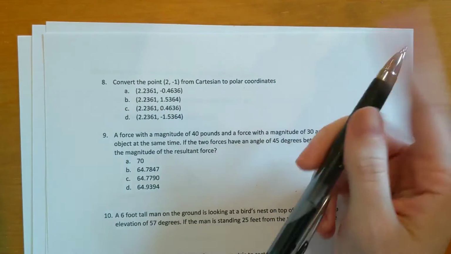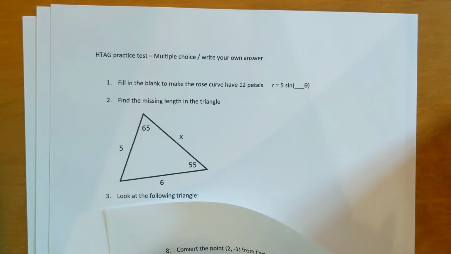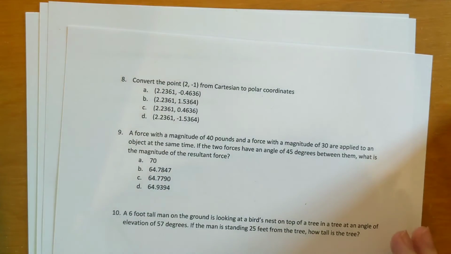So in this section, I printed out the whole thing, a little multiple choice and write your own answer. They're not going to be super long, detailed, write-in-your-own answers. It's going to be like a number.